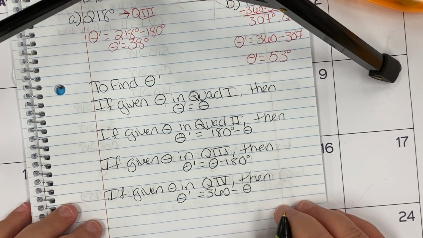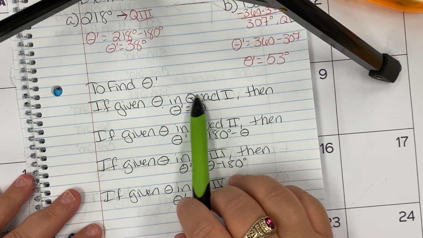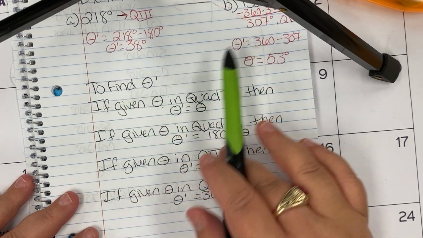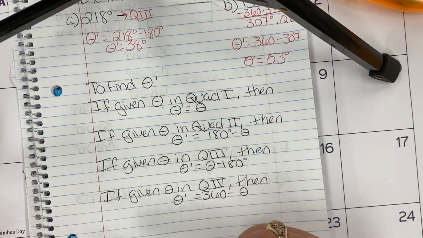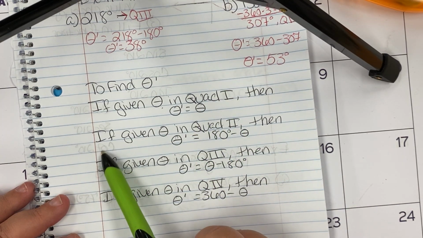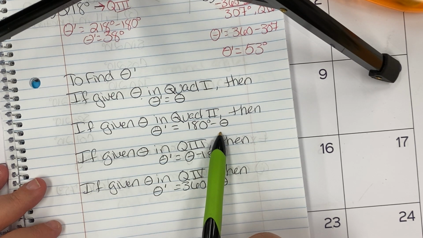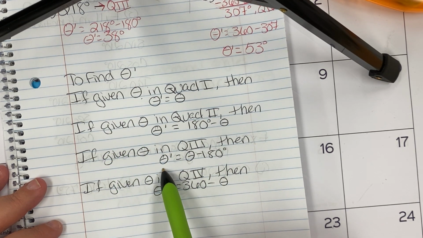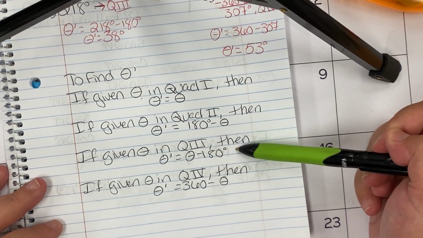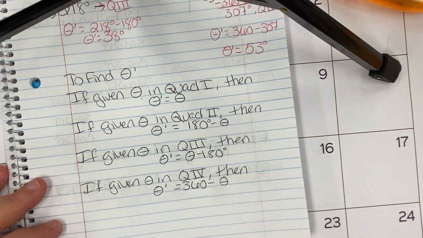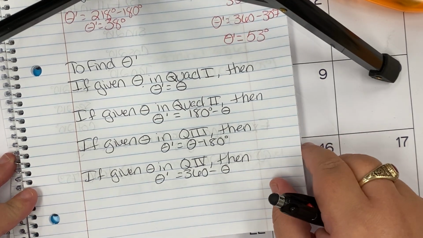Okay, so let's look at these rules. These are important. They're going to be need to know. In order to find your reference angle, if given theta in quadrant 1, so if your angle given to you is in quadrant 1, then theta prime just equals that angle, because that angle is already between 0 and 90. If given theta in quadrant 2, then you're going to take 180 minus theta. If it's in quadrant 3, like 218, theta prime equals theta minus 180. So quadrant 2, you're subtracting from 180. Quadrant 3, we're subtracting 180 from our given angle. And then in quadrant 4, theta prime equals 360 minus theta. So those are important. 4 things to jot down, definitely.